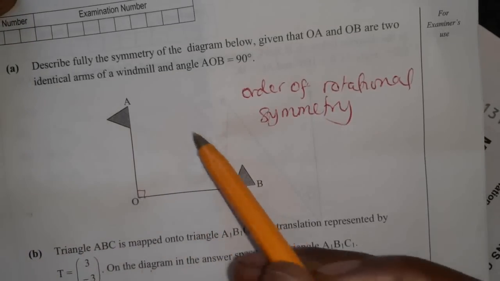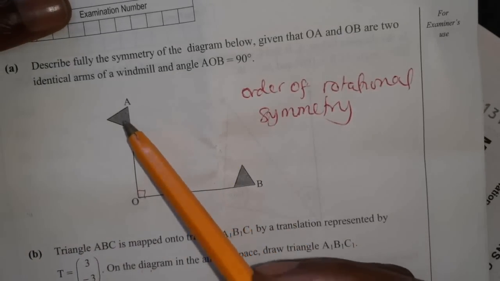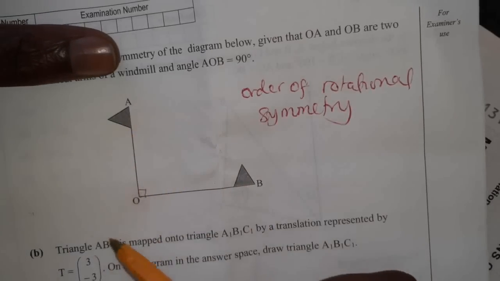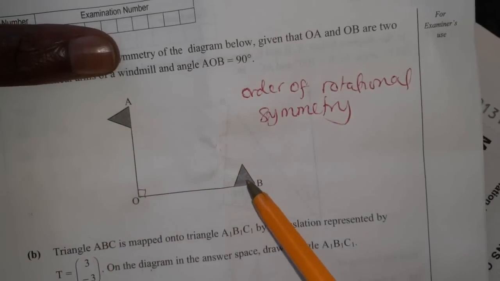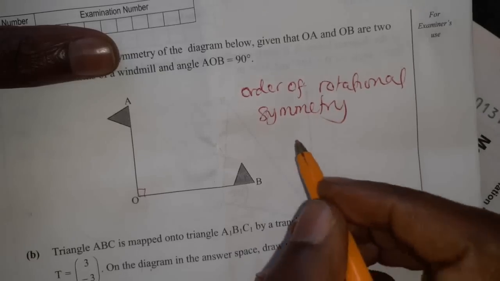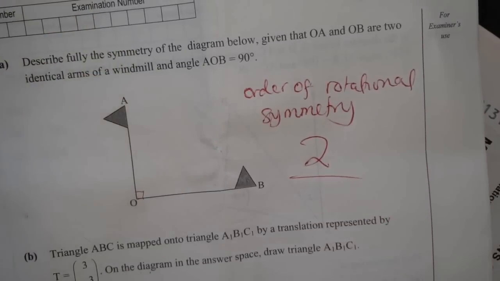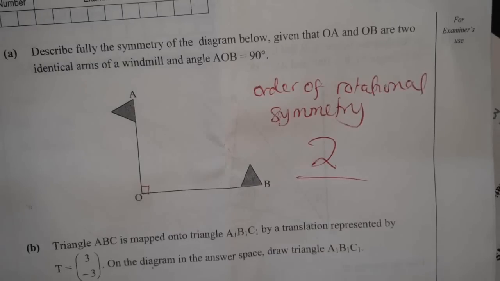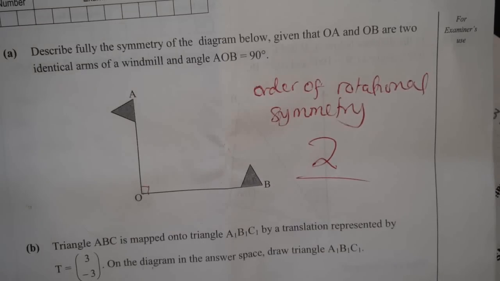We have the first one here, and when you rotate it, this one comes into the position of that one, then B will be here. So I think the order of rotational symmetry is 2. But I'm not very sure. You can give me your answer also.